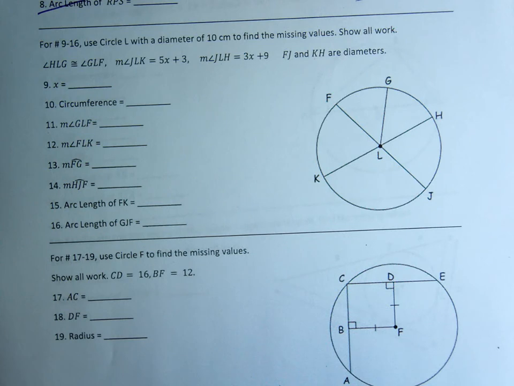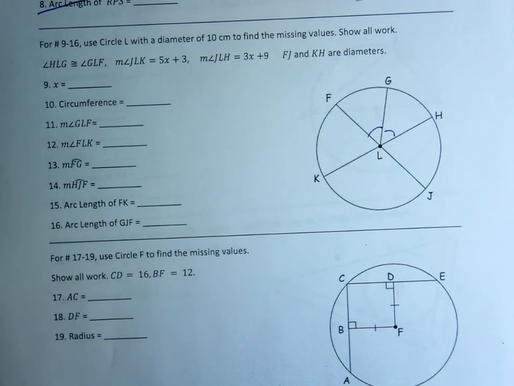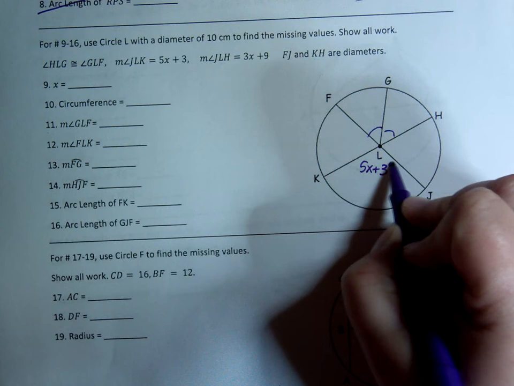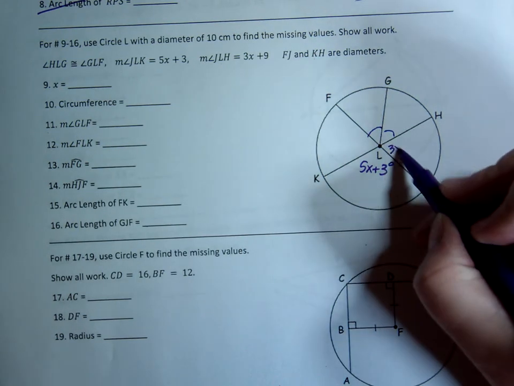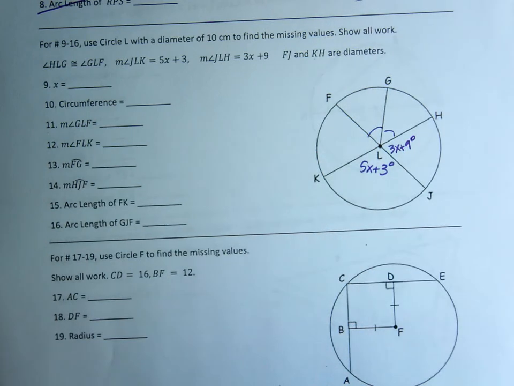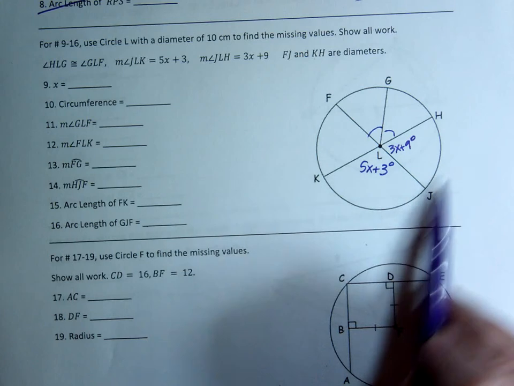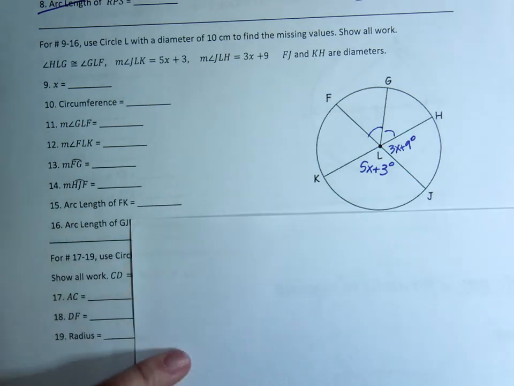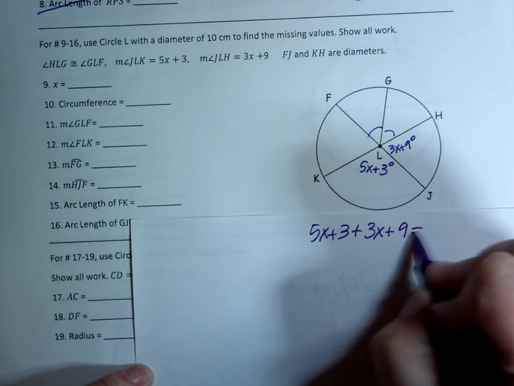HLG is congruent to GLF. HLG, GLF, those are congruent. JLK is 5x plus 3, and that's degrees. JLH is 3x plus 9 degrees. Okay, we know that these two, from H to K, since HK is a diameter, everything over here has to add up to 180. So I can say, let me grab some scratch paper here. I could say 5x plus 3 plus 3x plus 9 equals 180.